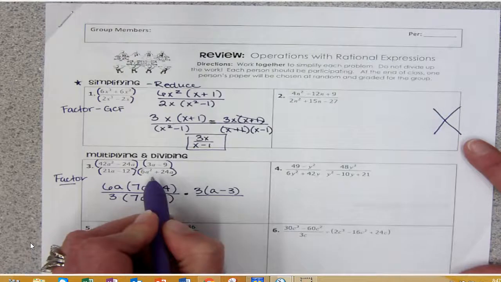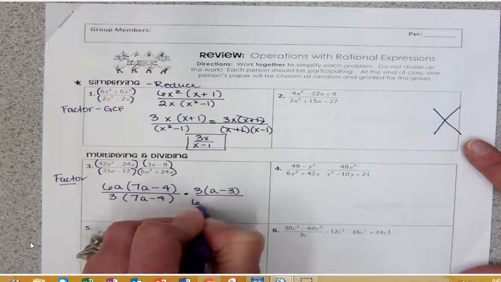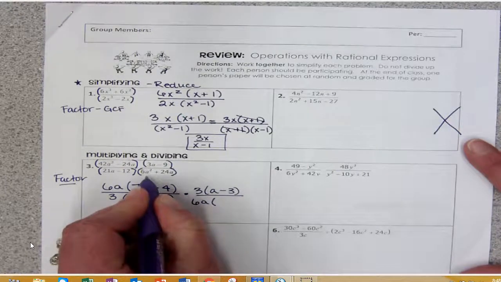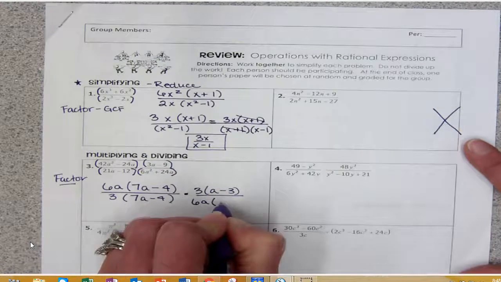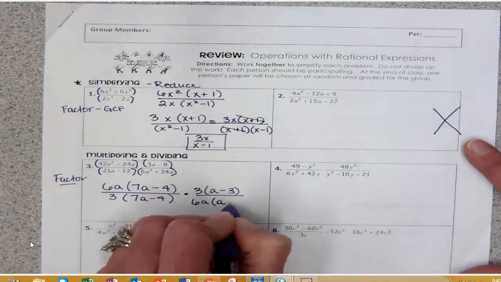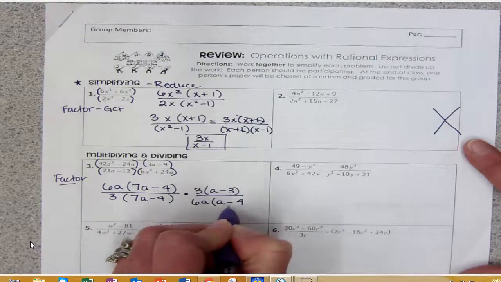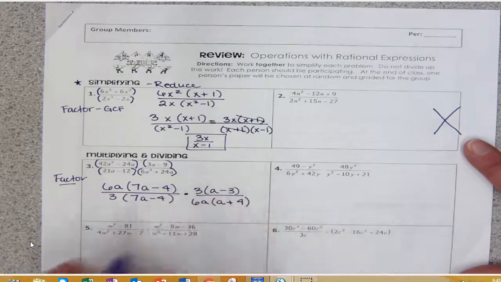And I'm going to look at this binomial, and what can I factor out of that binomial? I'm left with 6a. 6a squared divided by 6a is a, and I would be left with minus 4. I'm sorry, plus 4.